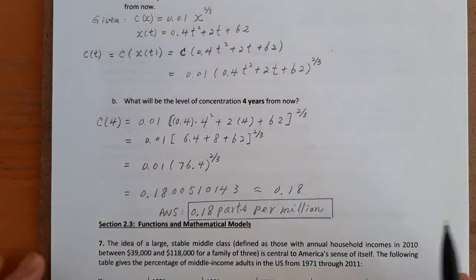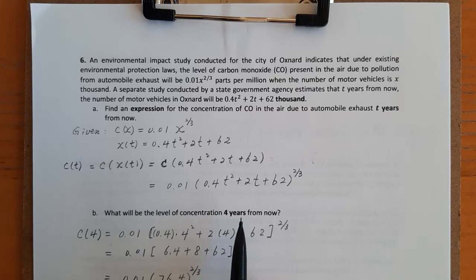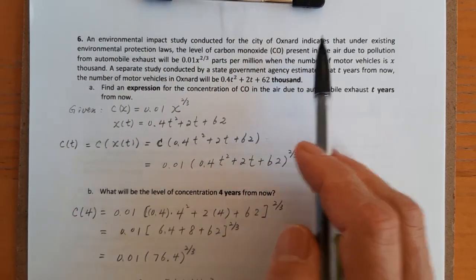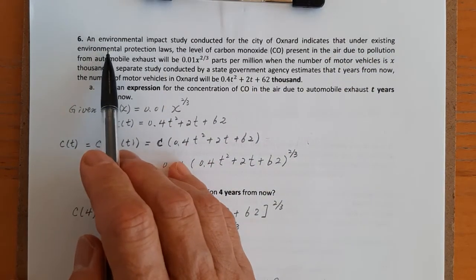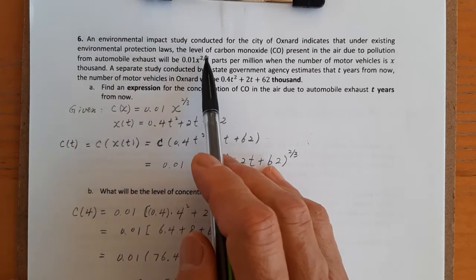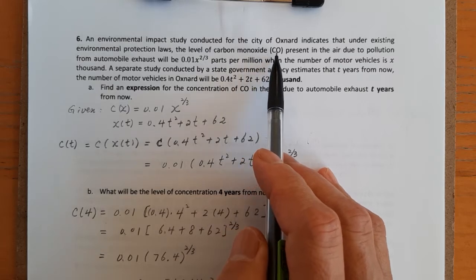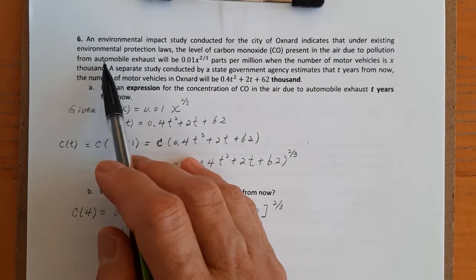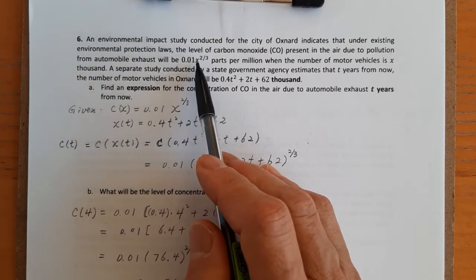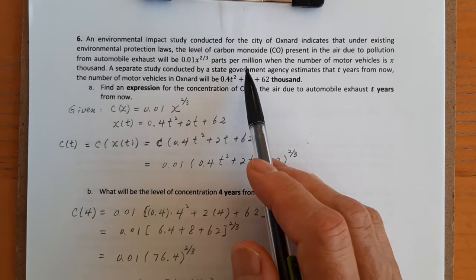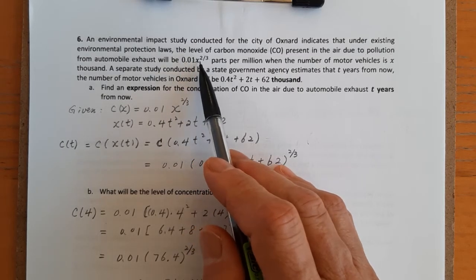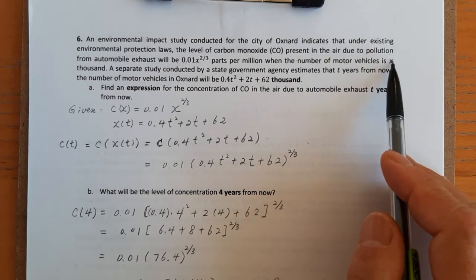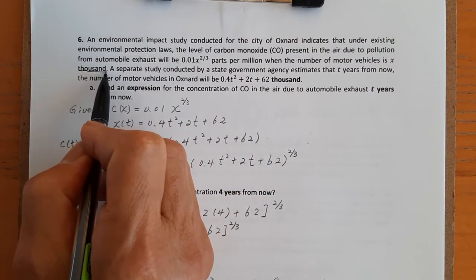Then another question, 6. An environmental impact study conducted for the city of Oxnard indicates that under existing environmental protection laws, the level of carbon monoxide, CO, present in the air due to pollution from automobile exhaust will be 0.01 times x to the power 2/3 parts per million when the number of motor vehicles is x thousand. x is in thousands.